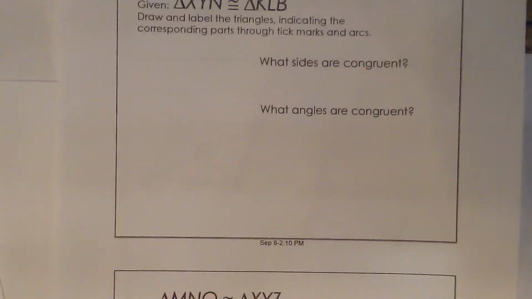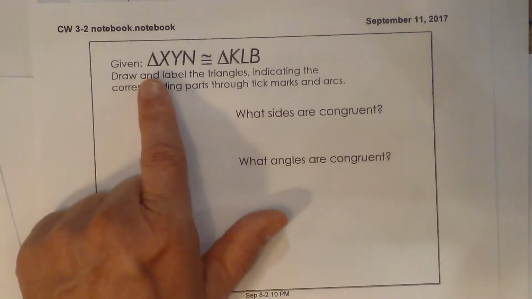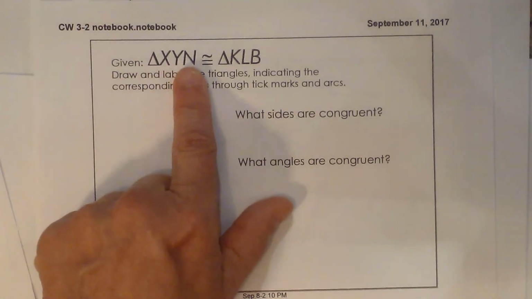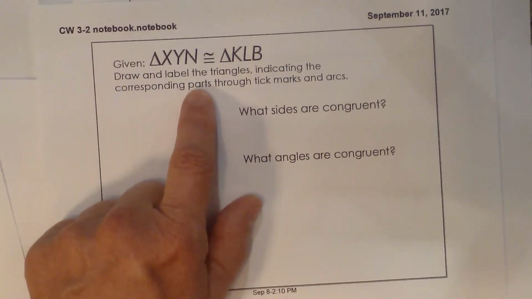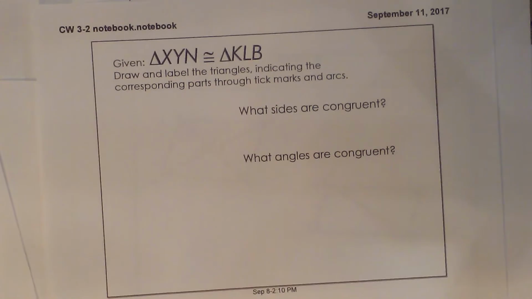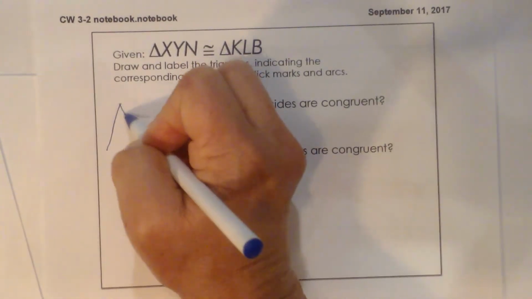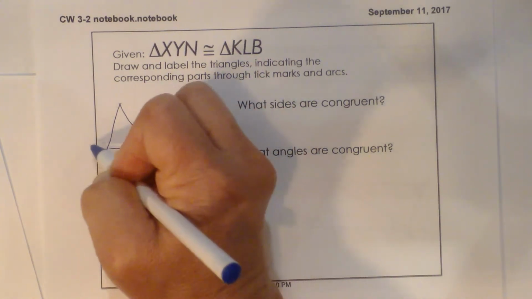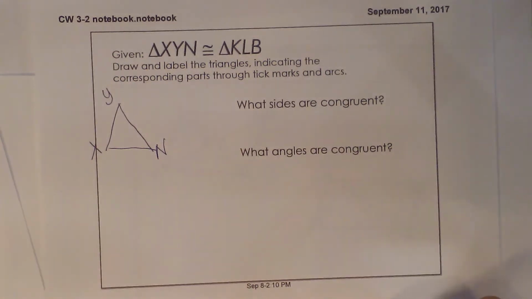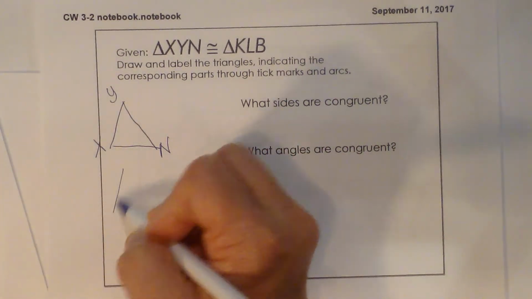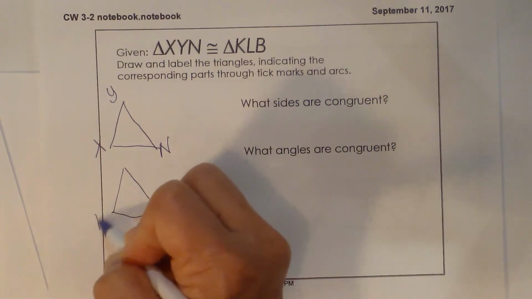Now, let's look at some where we actually have to draw them. So we're given two triangles, XYN and triangle KLB. Now we need to draw and label the triangles and indicate the corresponding parts. So we have to look at the order. So we have a triangle, and it's X, Y, and N. Now, to make it easier, I'm going to draw another one that looks the same as the first one right underneath it, and that's going to be KLB.